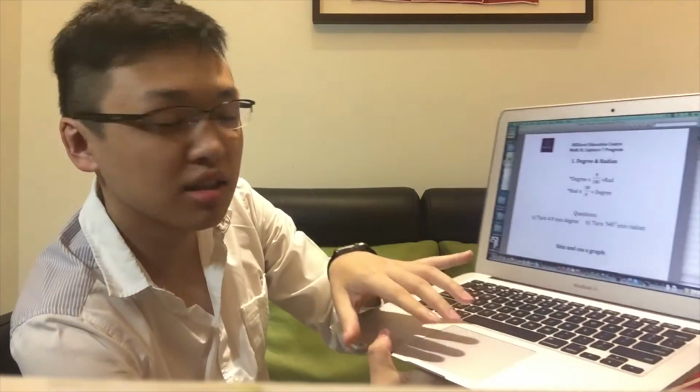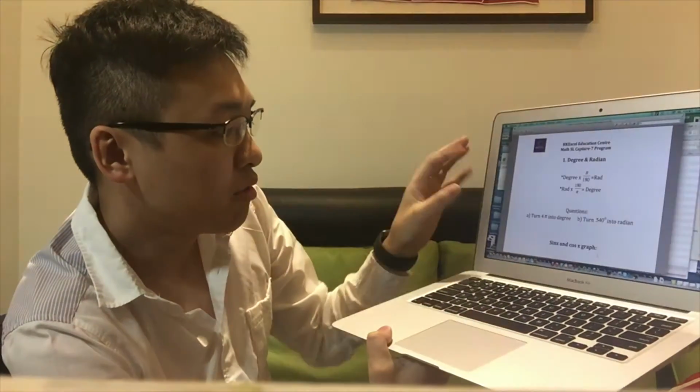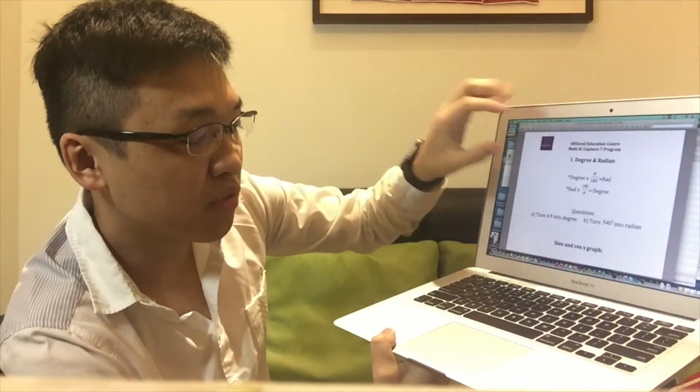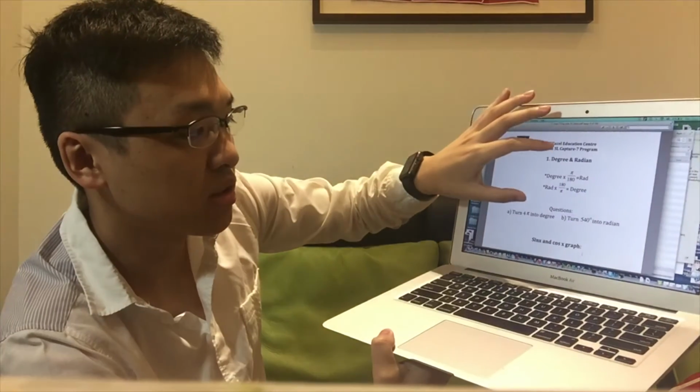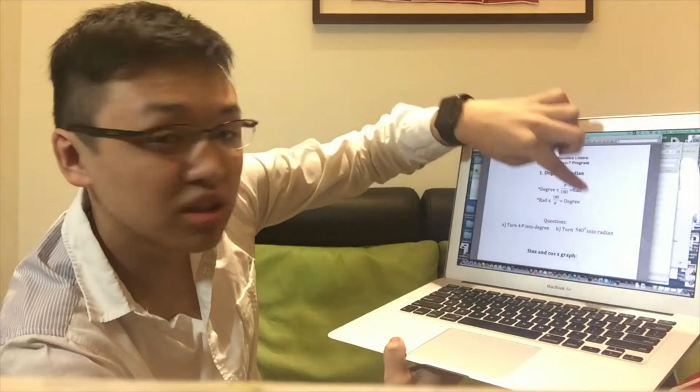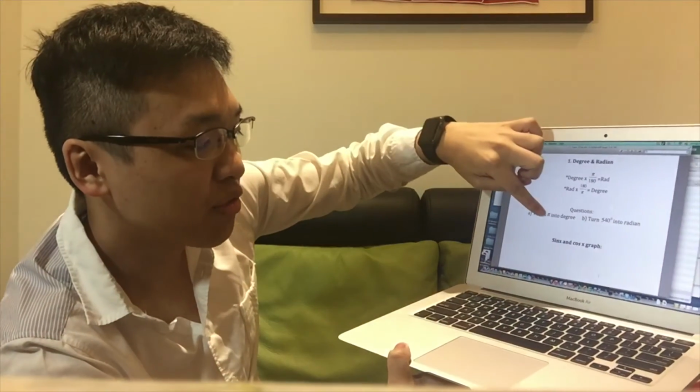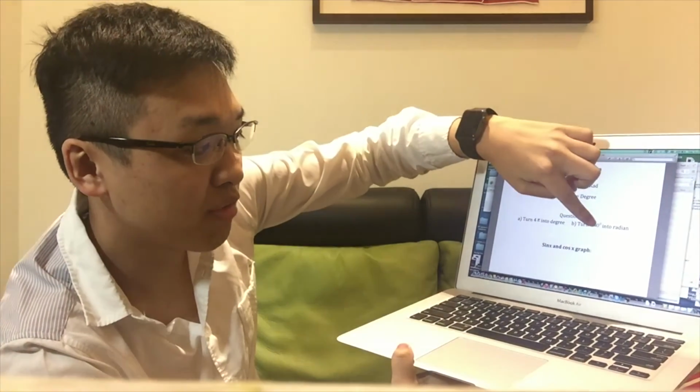I'll give you an example. These are our math notes, for trigonometry, made by our math team. You can see that we start off with the first subtopic, the first concept you need to know: degree and radian. Our teacher will teach you what you need to know, and then let's do some questions to practice that: turning 4 pi into degrees, turning 540 degrees into radians.